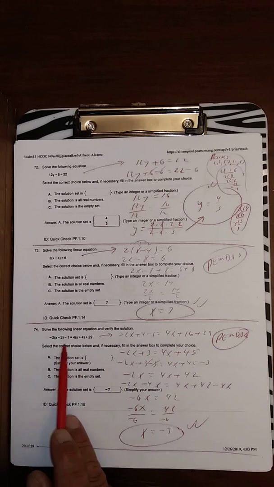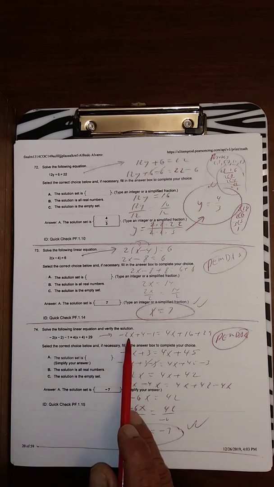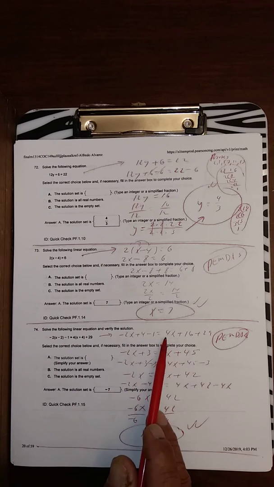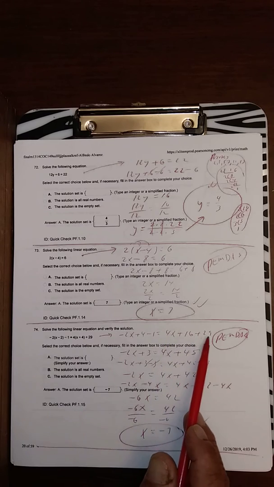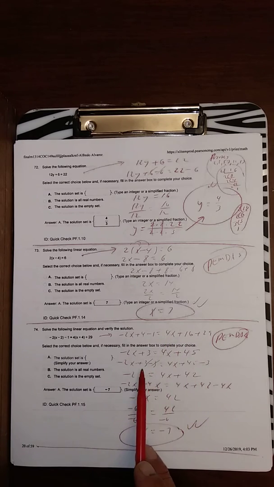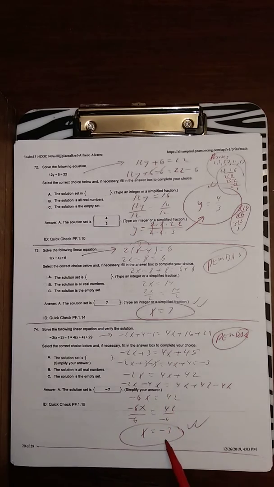This one. Parentheses. Just multiply this out. So you have negative 2x plus 4 minus 1 equals this. So this would be negative 2x plus 3. 4x plus 45. So now, minus 3, minus 3. These are gone. So minus 2x equals 4x plus 42. Minus 4x, minus 4x. So we have negative 6x is 42. Divide by negative 6. Divide by negative 6. So x must be what? Negative 7.